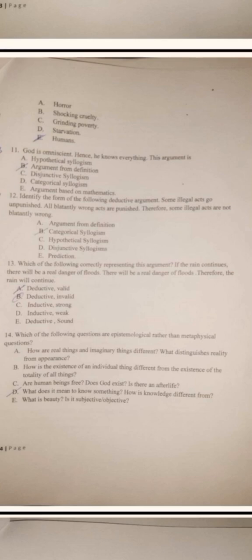B says that argument from definition, yes, it's true, is an argument in which the conclusion depends on the definition of some words or phrases used in the premises and the conclusion. Disjunctive syllogism is a type of deductive argument having a disjunctive statement, that is, either-or statements.